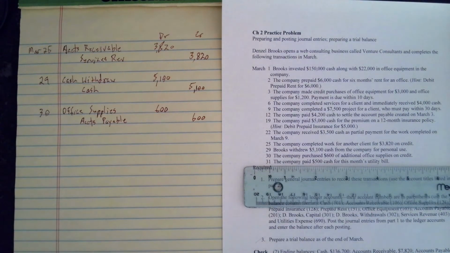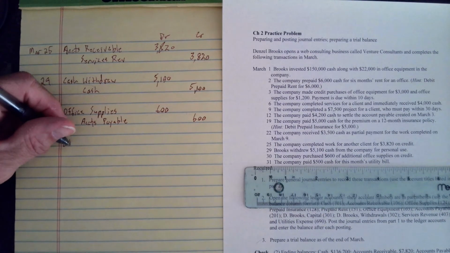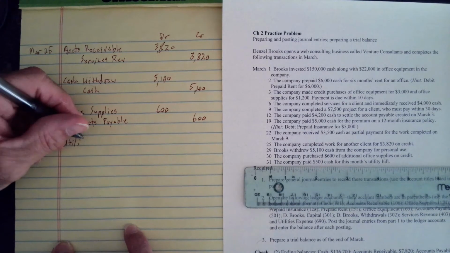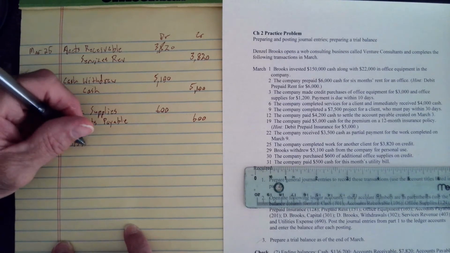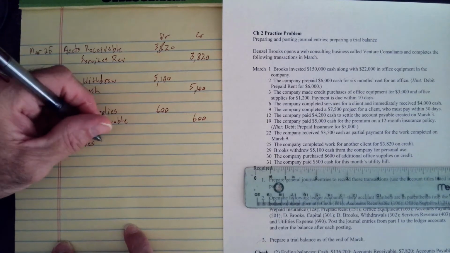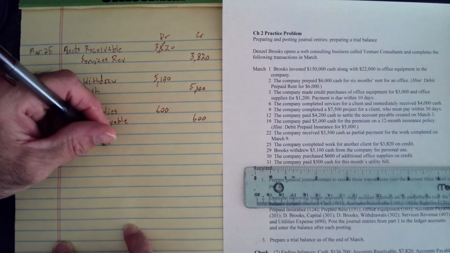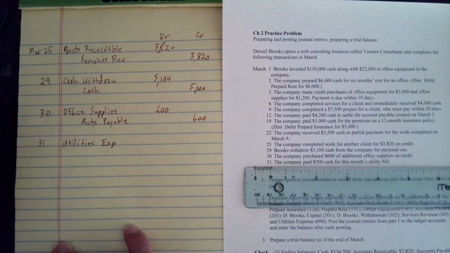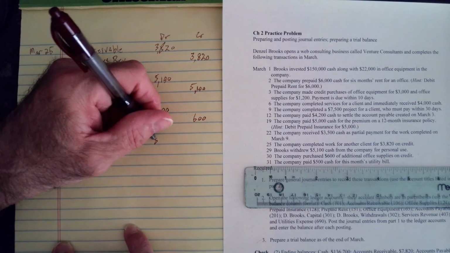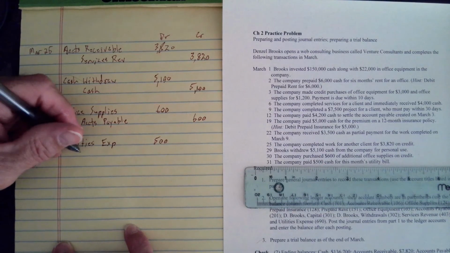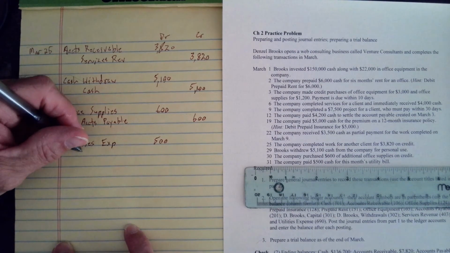Last item. The company paid $500 cash for this month's utility bill. According to the book, we're going to use utilities expense. And that's $500. And we paid cash.